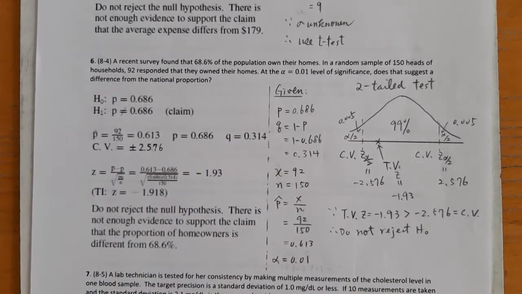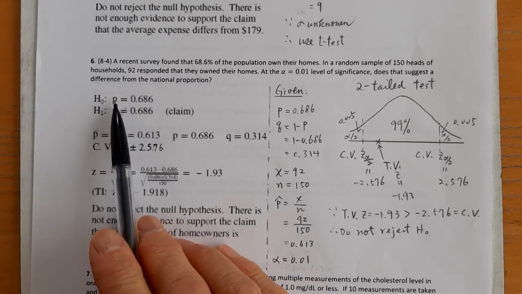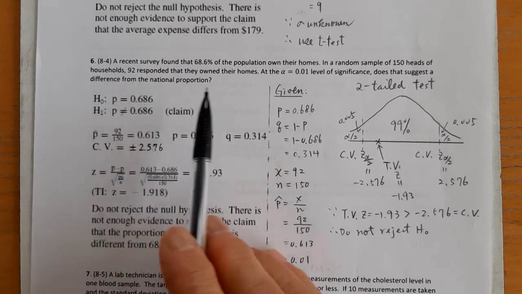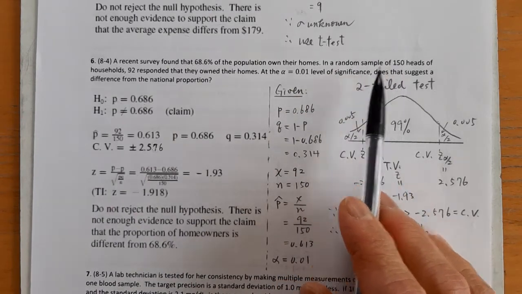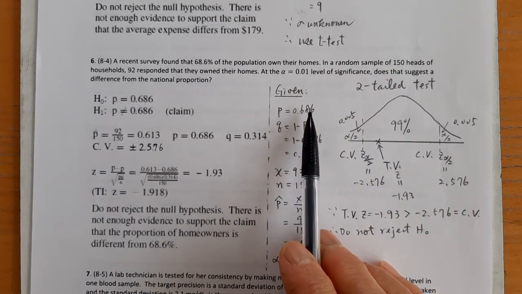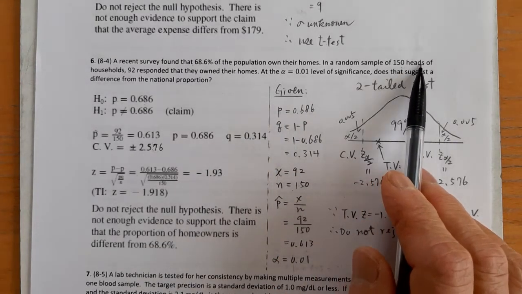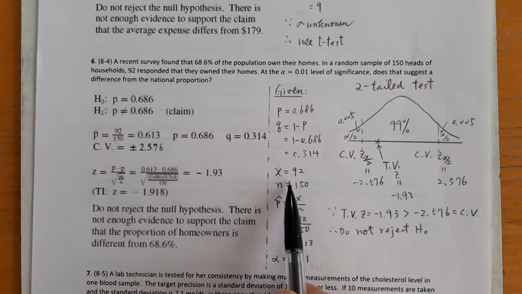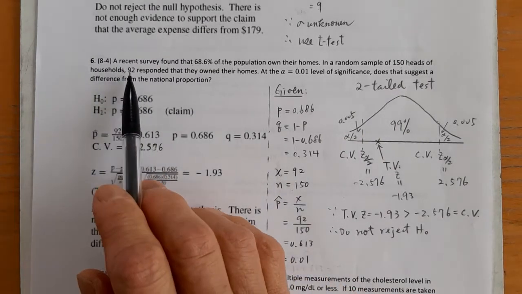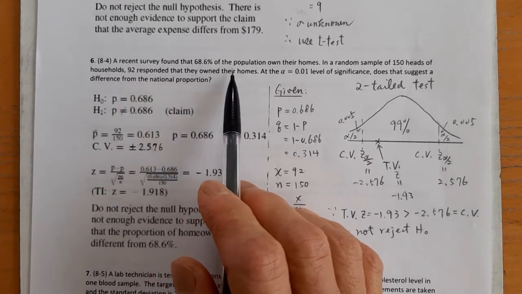Population has 68.6% owning the home, so that's the proportion for the population, P equals 0.686. In a random sample, n equals 150 heads of household, and X equals 92 responded that they own their home.